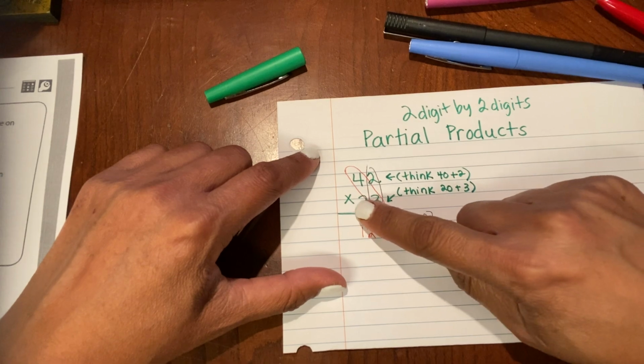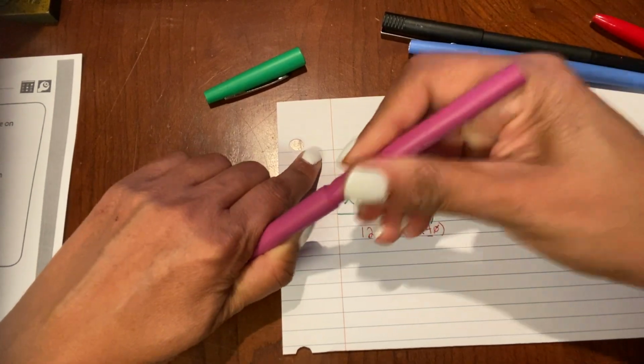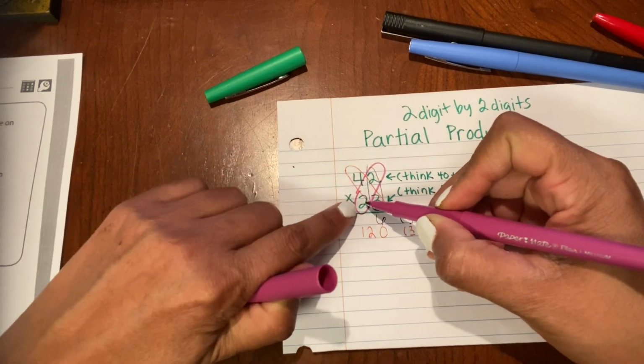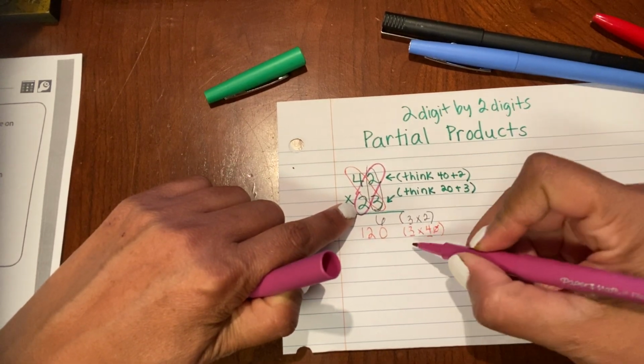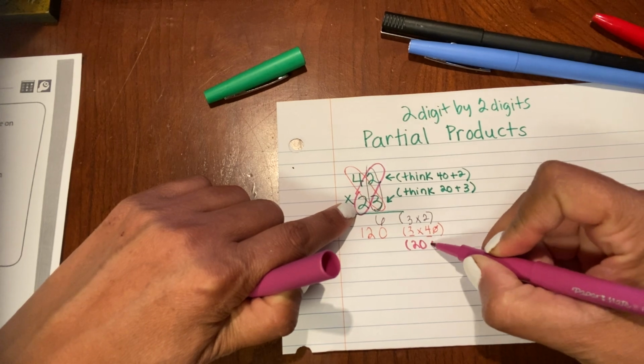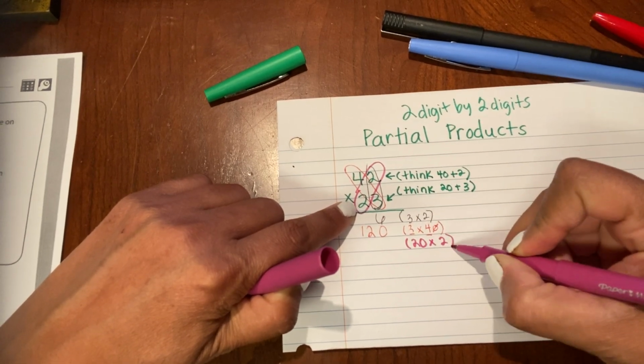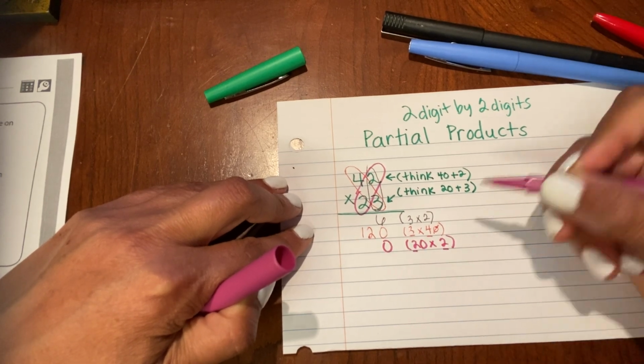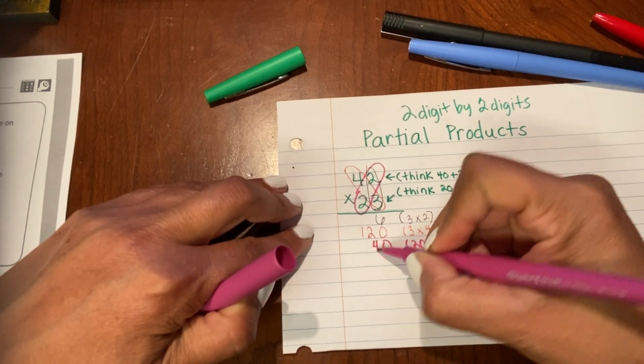Now we're going to move on to the tens place. So bottoms up. Now remember, this is not 2. It is worth 20. So you would say 20 times 2. You trail your 0 and you're left with 2 times 2, which is 4.